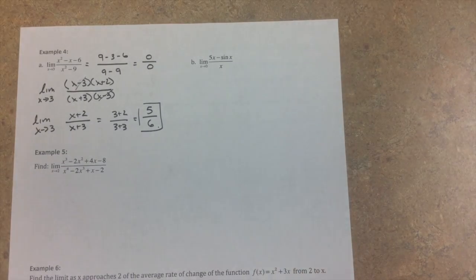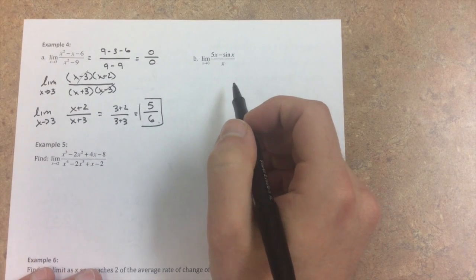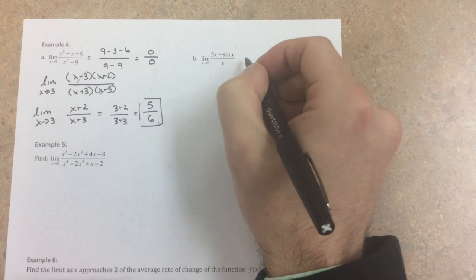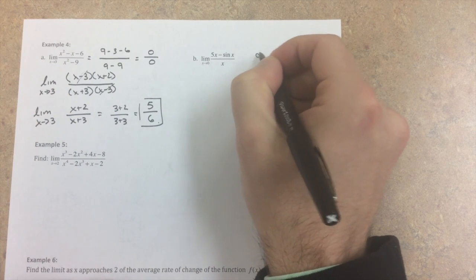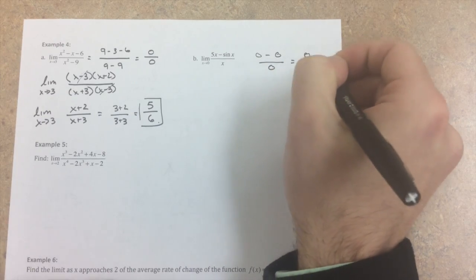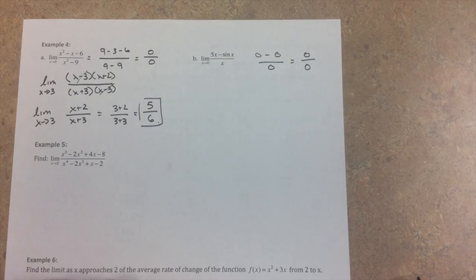Same thing for b. b is a little more complicated because we have to actually know how to deal with fractions. So if I plug in 0, I get 0 minus sine of 0 is 0 over 0. So another 0 over 0 case.